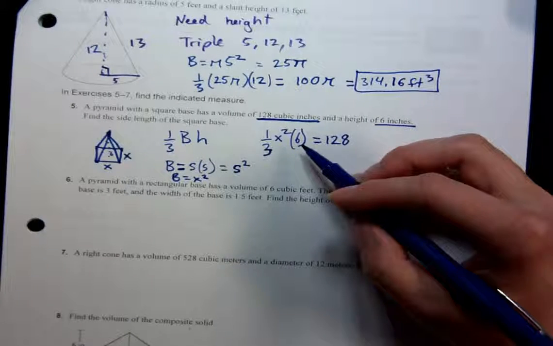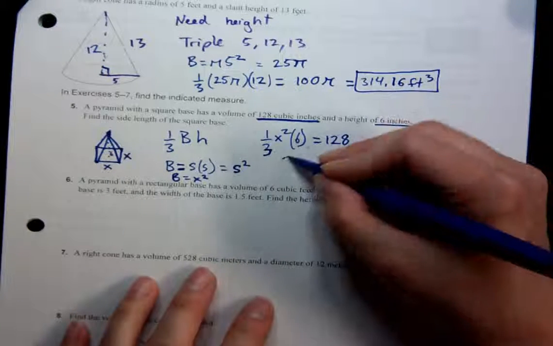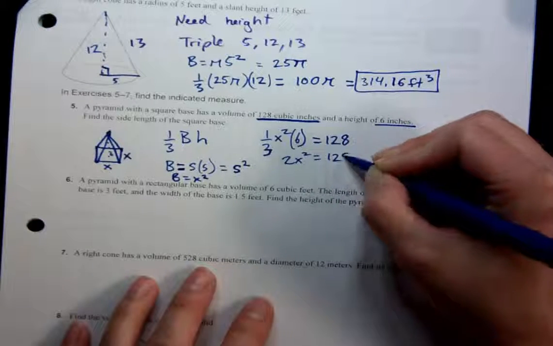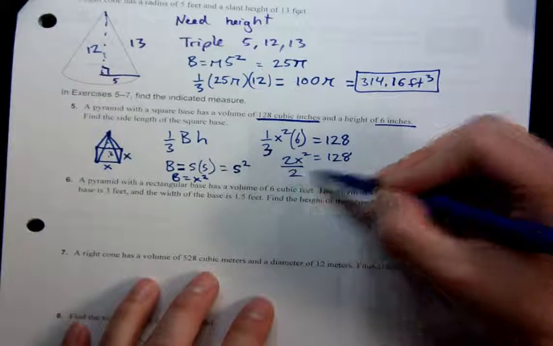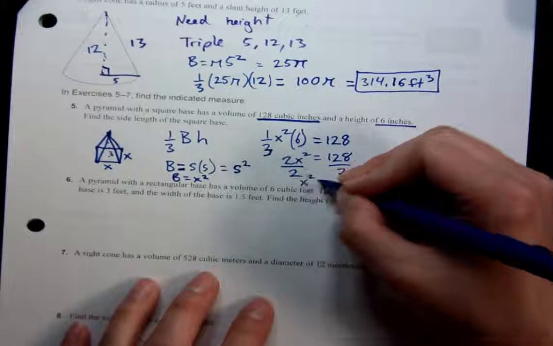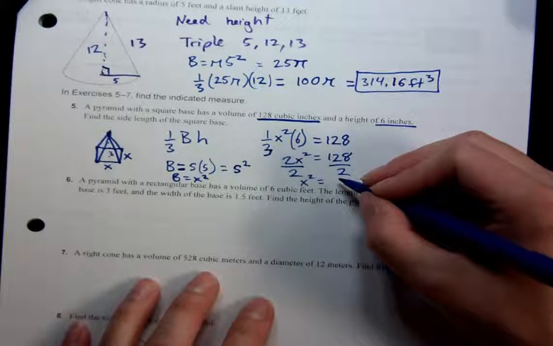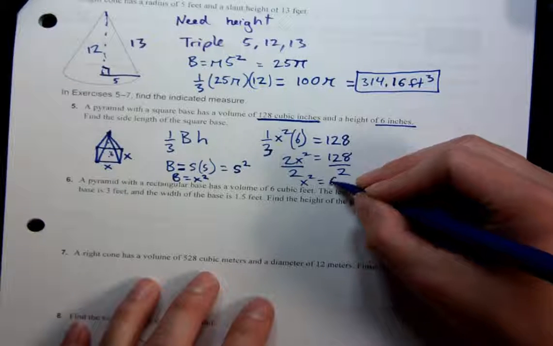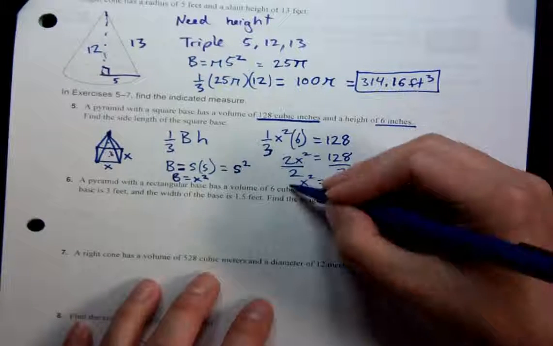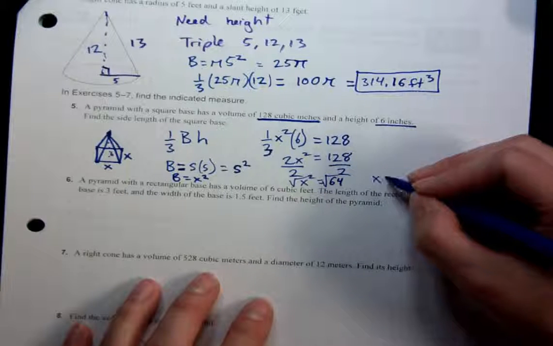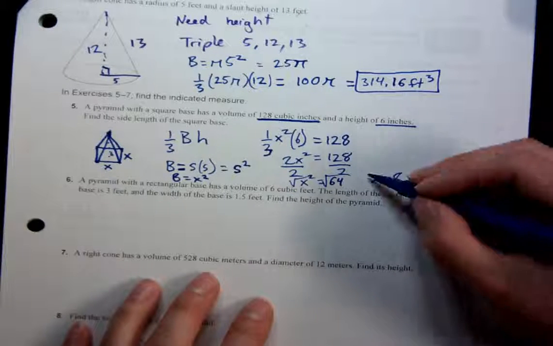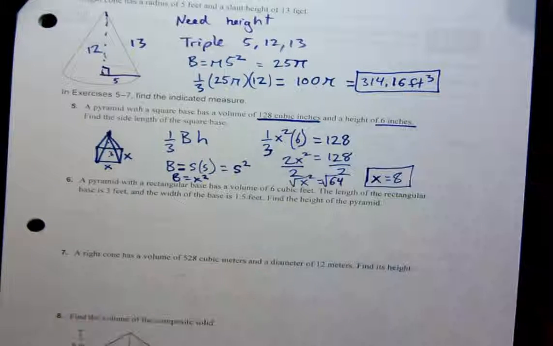What's 1/3 of 6? 2. So 2x squared equals 128. Divide by 2. What does x squared equal? 64. Do we know the square root of 64? Could it be negative 8 also? But in this problem, could it be negative 8? No, why not? Yeah, we can't ever have a negative side, we only have a positive side. So in theory, if this isn't a measurement problem, it could be negative also. So our answer is just 8.